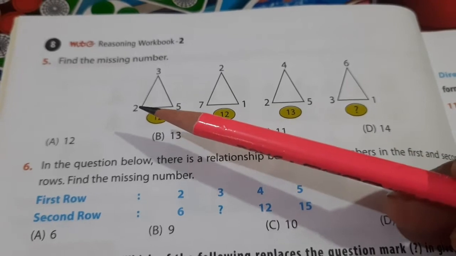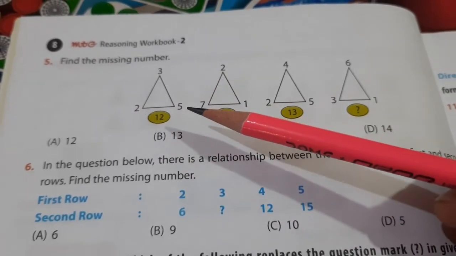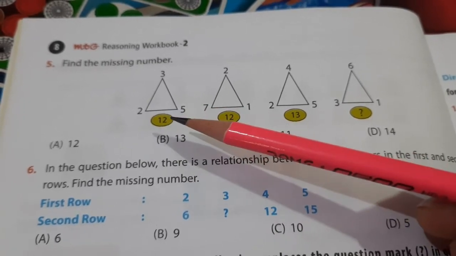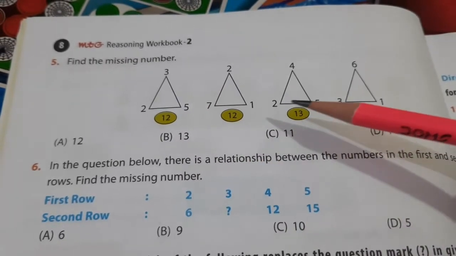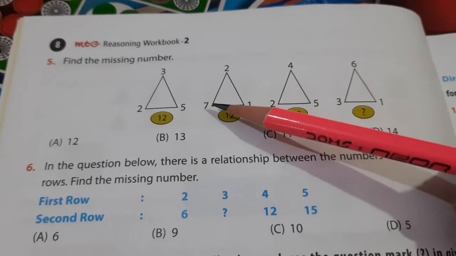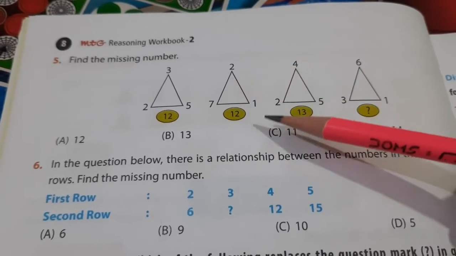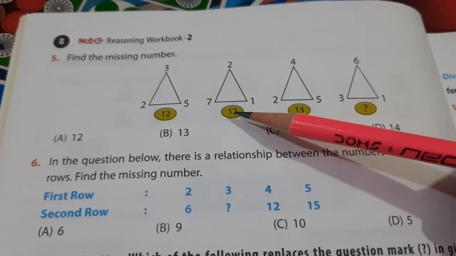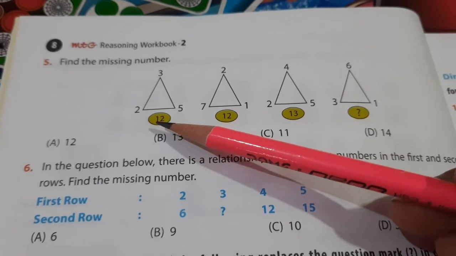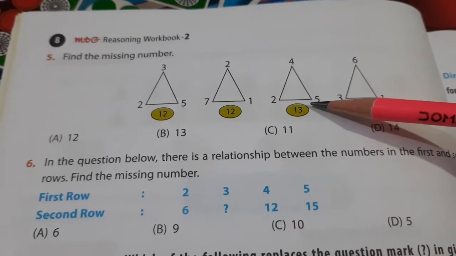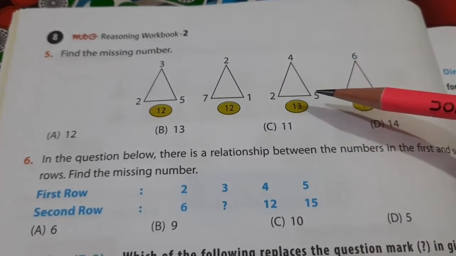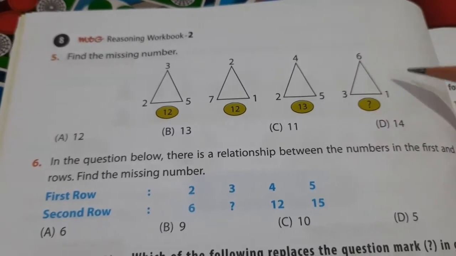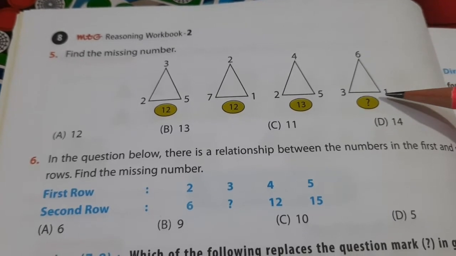Okay, so I have 2 plus 3 plus 5 totaling to 10, plus 2 is 12. Let's see if we have the same pattern in others. 7 plus 2 is 9, plus 1 is 10, plus 2 is 12. Yes, it is matching with the first one. So let's look at whether we have the same equation in the third one, and then hence we can say that there is the same equation for all four of them, and that can be used to find the answer over here.